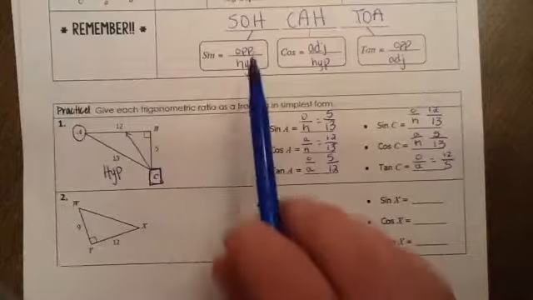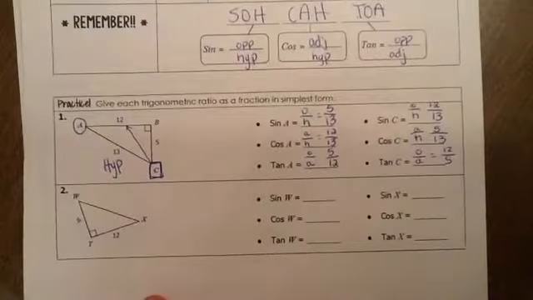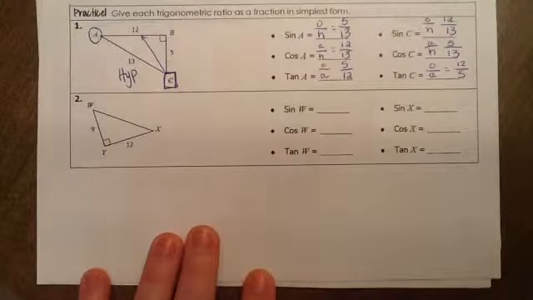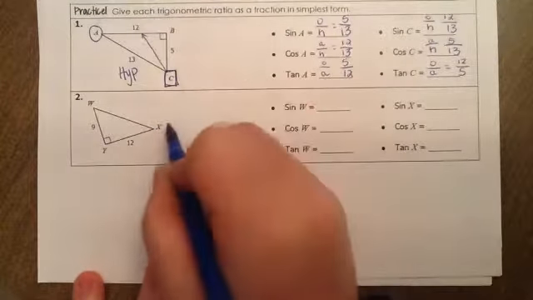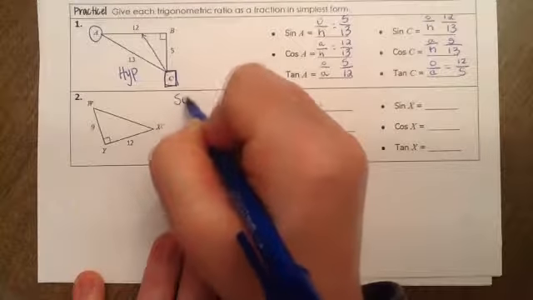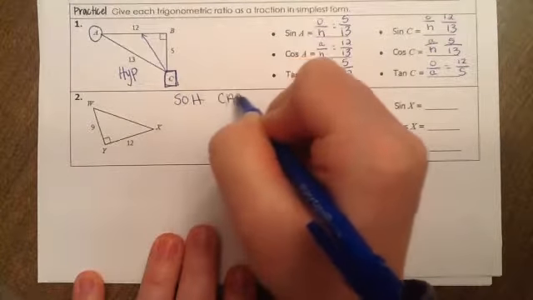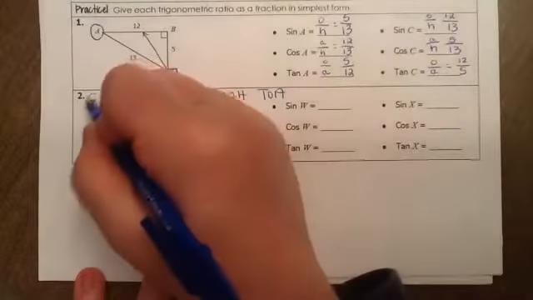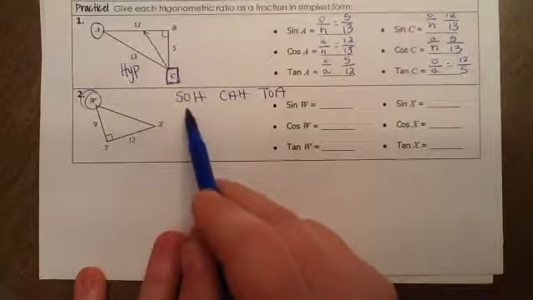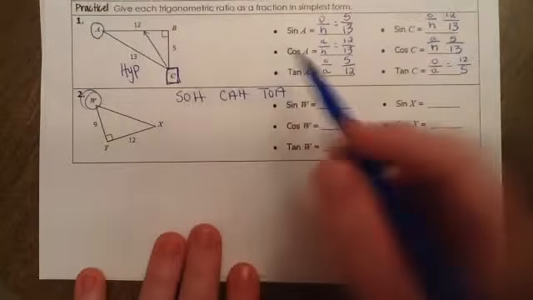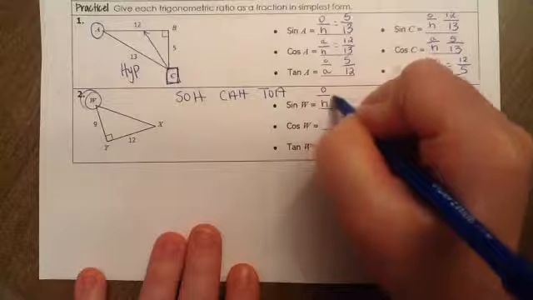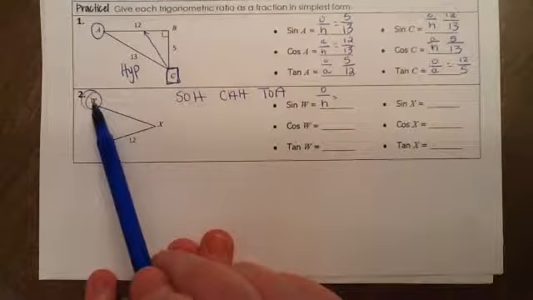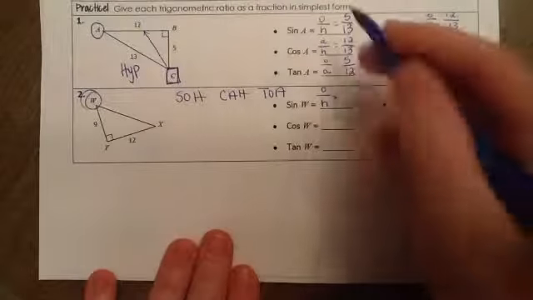SOHCAHTOA. Sine, cosine, and tangent. Use those trig functions to help you. Take a look at this one. If I want to set these up again, what did we use to help us remember the order? SOHCAHTOA. So sine of W, I'm going to start at W. And sine, what do I need to know? Opposite over hypotenuse. Starting at W, which one is opposite? 12.